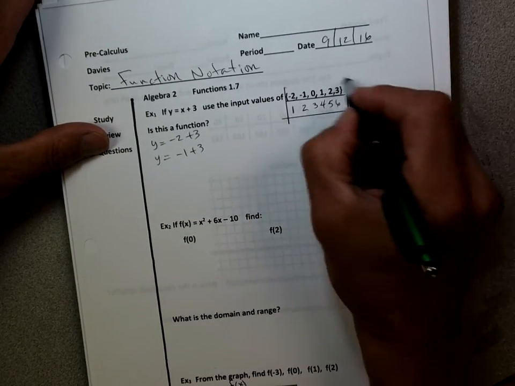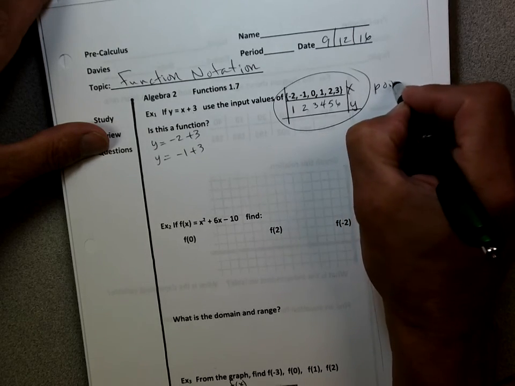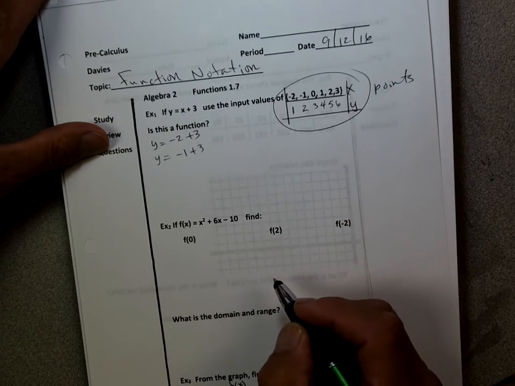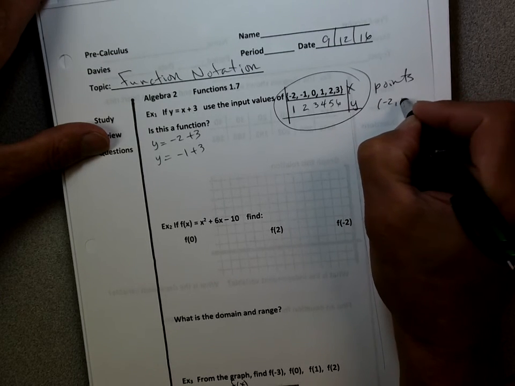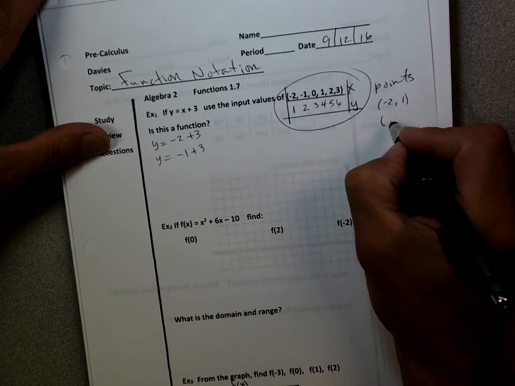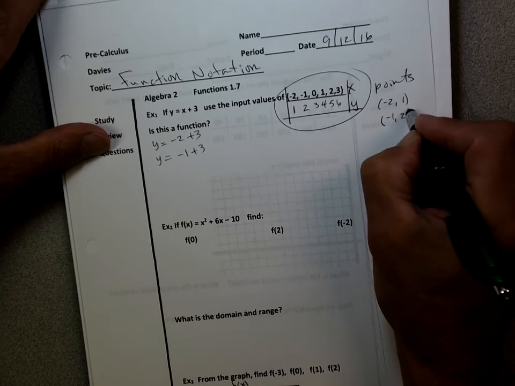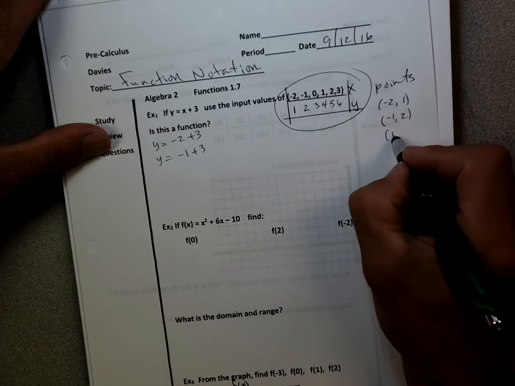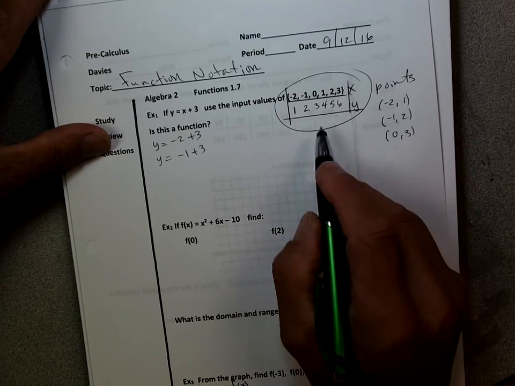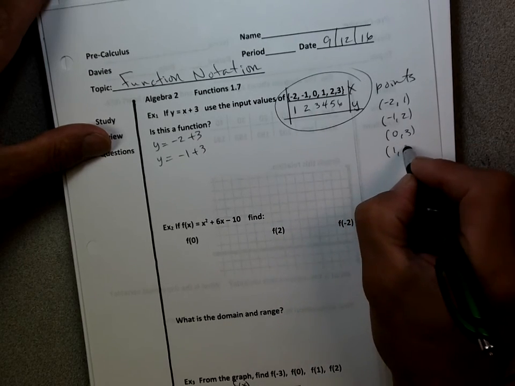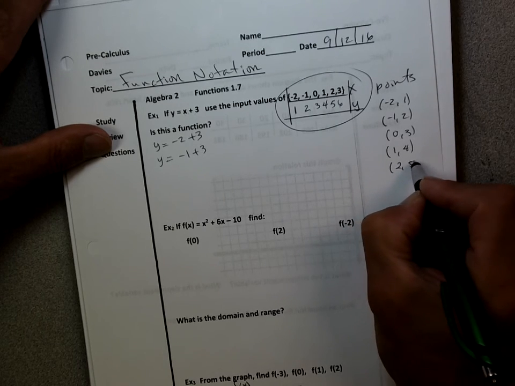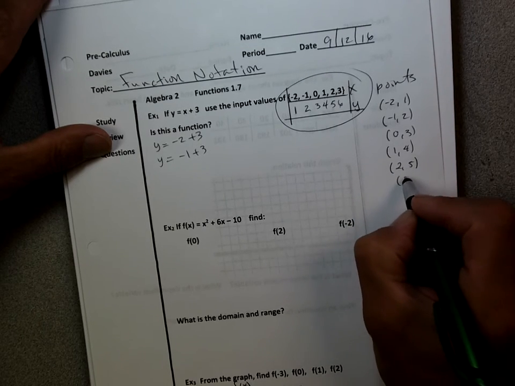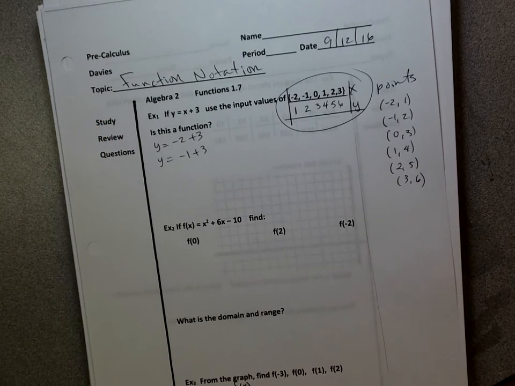Well, these are technically points. These are points, right? So if I look at my points, I'm going to have a point at -2, 1. I have a point at -1, 2. I'll have a point at 0, 3. I'll have a point at 1, 4. I'll have a point at 2, 5. And I'll have a point at 3, 6. So if they are points, I'm going to graph them. See what it looks like, okay?